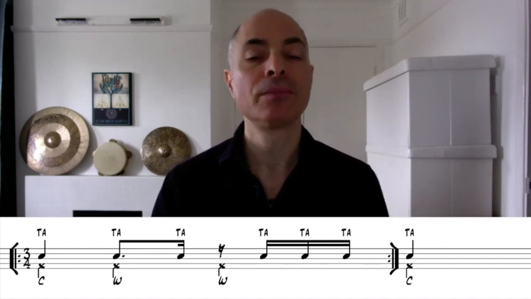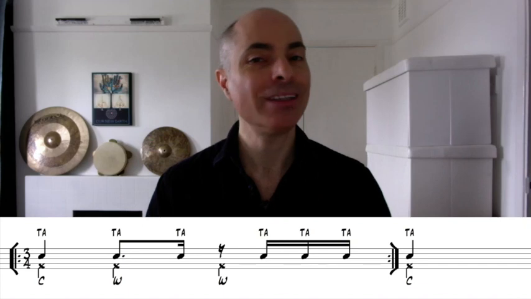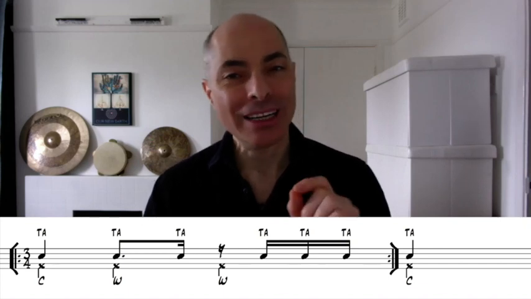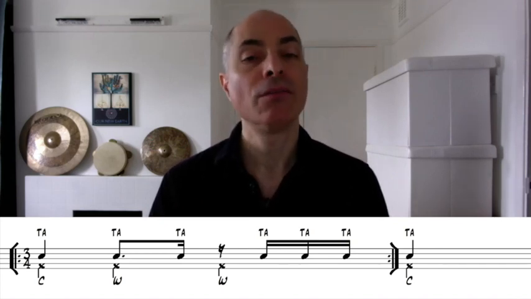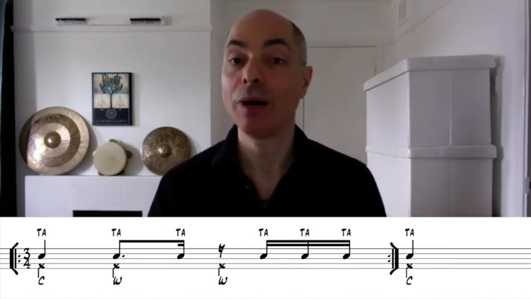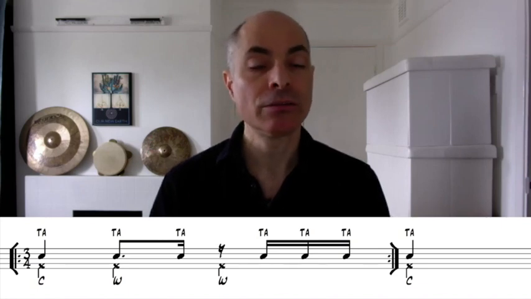Now, if you noticed the chart below, we had 1 quarter note, followed by a dotted 8th note, followed by an 8th note, followed by 3 16th notes. A quarter note equals 4 16th notes, or 4 matras. A dotted 8th note equals 3. An 8th note equals 2, and so on.